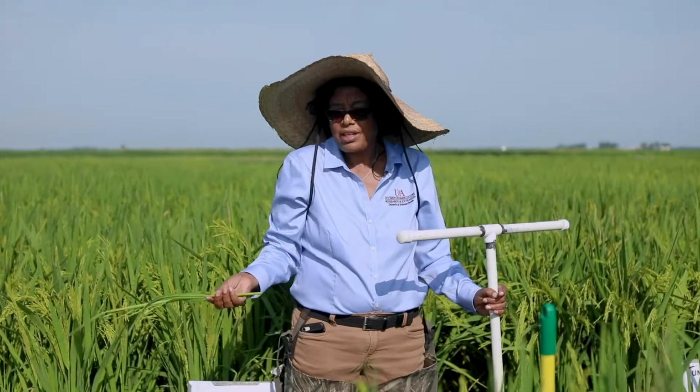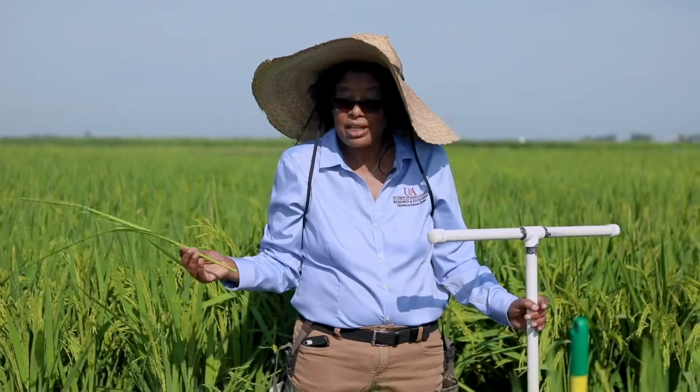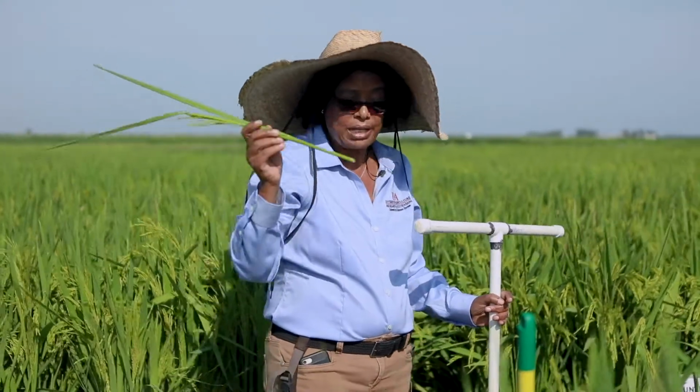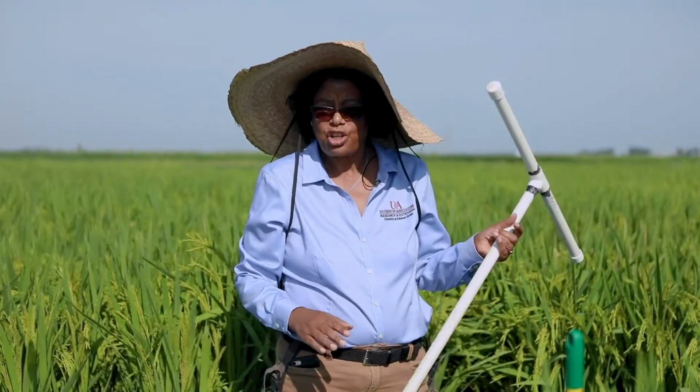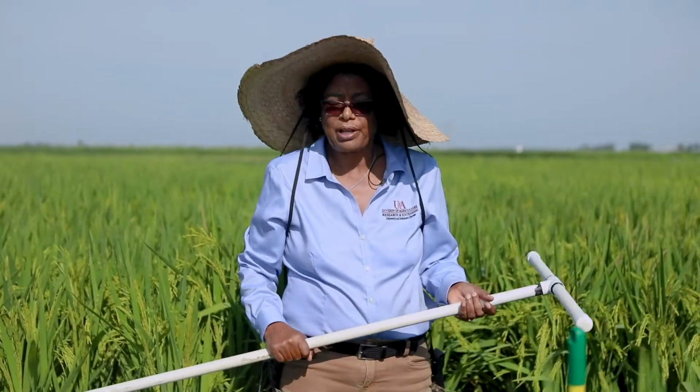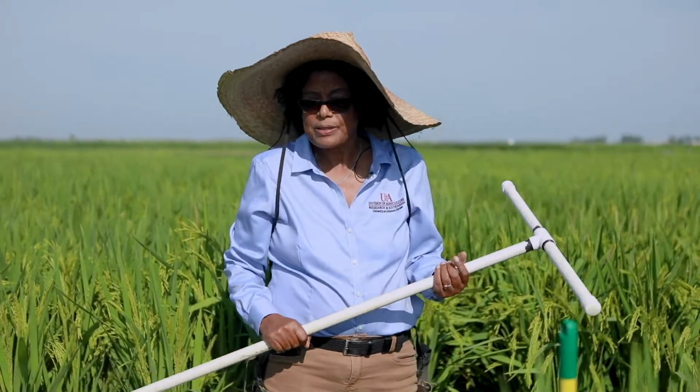So some people ask us, why not only one application? If you time it right, you can go with one application. But mind you, if the necks are out of the boot, it is already too late to apply fungicides for neck blast or panicle blast.